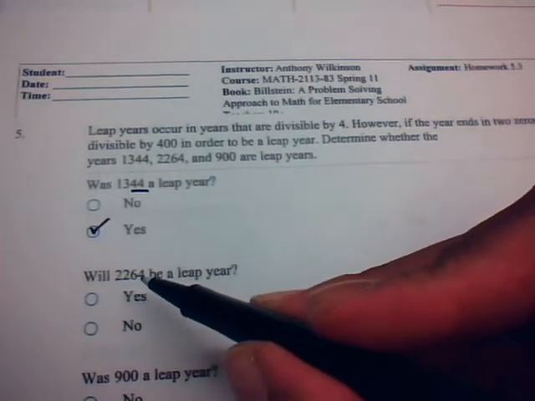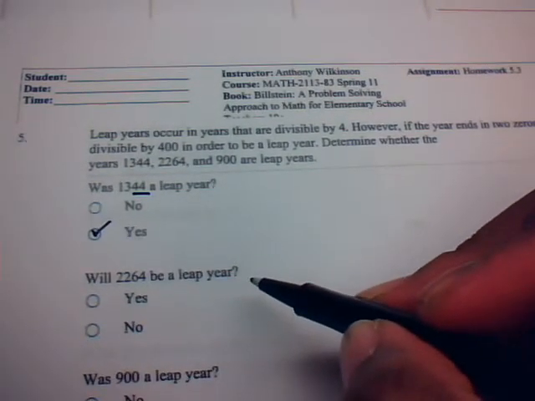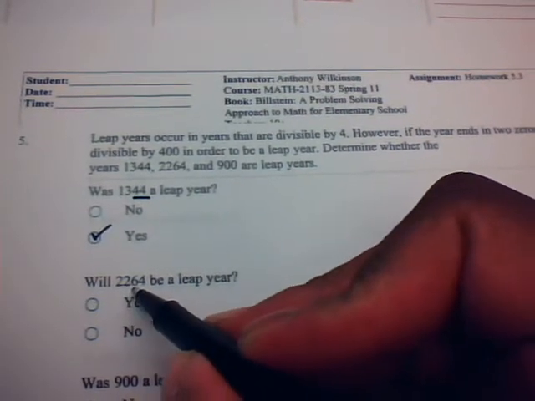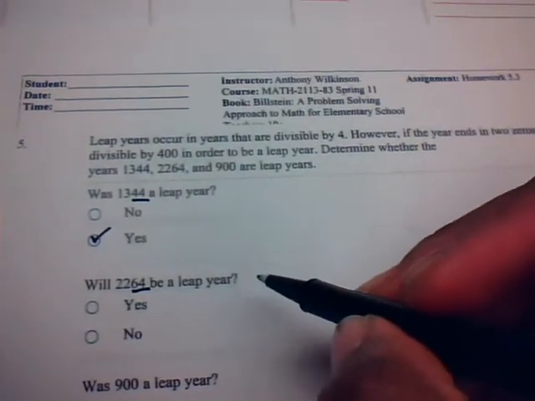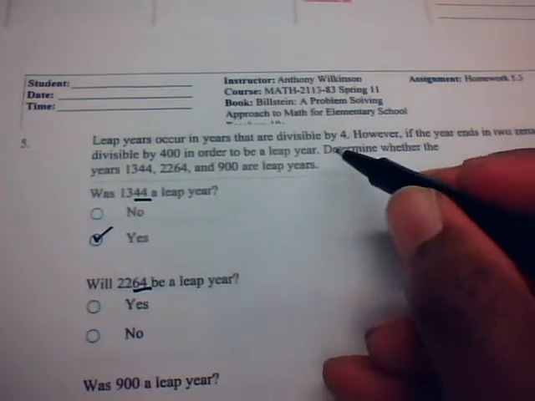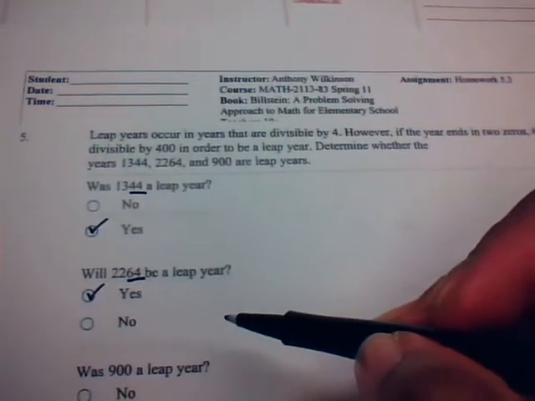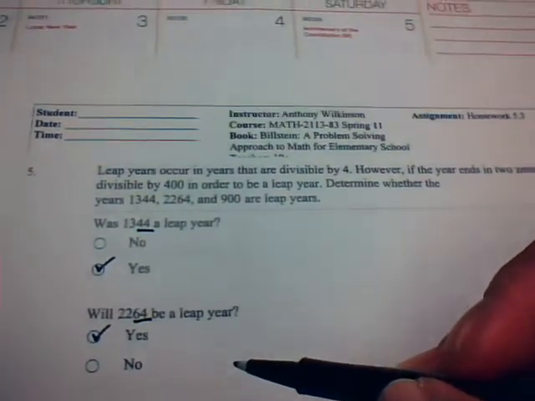Now, will 2264 be a leap year? Well, it doesn't end in 2 zeros, so here we look at the last 2 digits in that number, which is 64. 64 is divisible by 4, so the year 2264 will be a leap year.